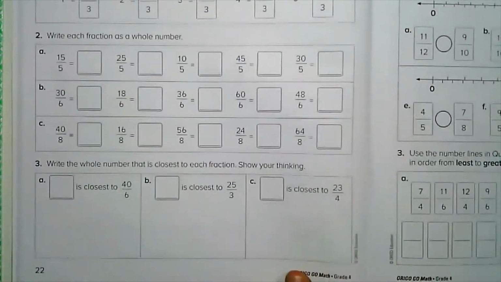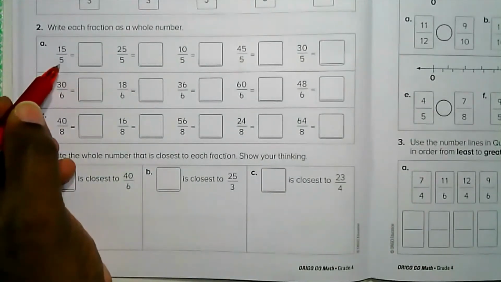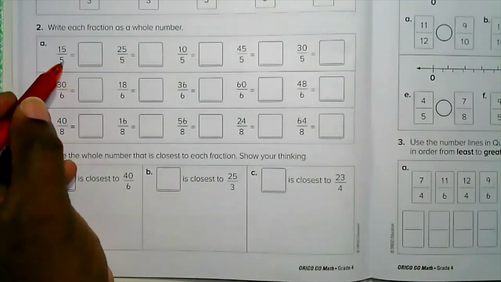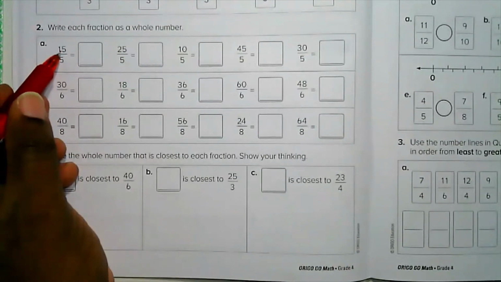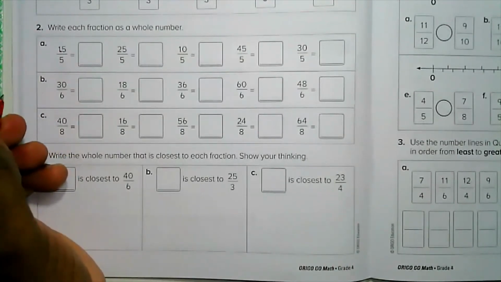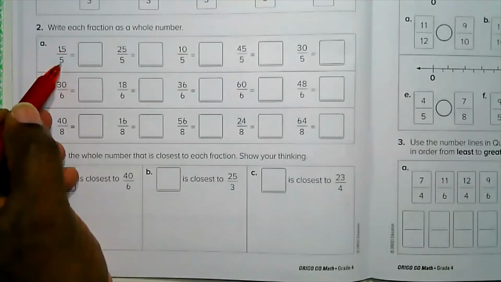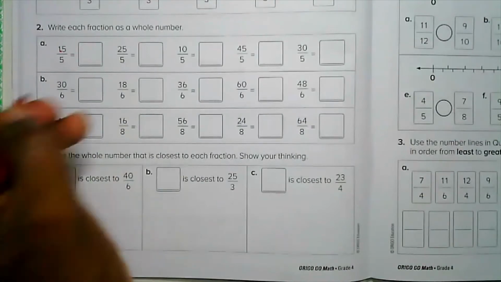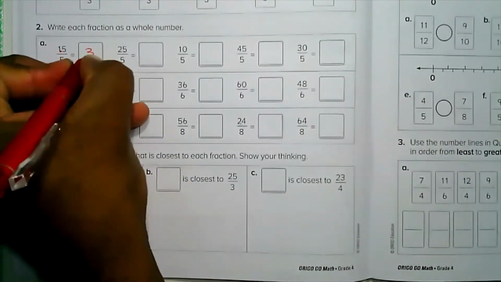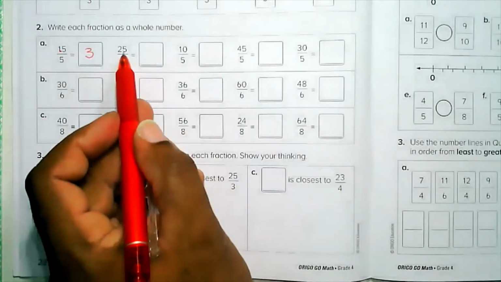Now let's go on to number 2. Write each fraction as a whole number. The denominator is 5, so we use 5 in dividing 15. How many 5s can we get in 15? Or in other words, what can be multiplied by 5 to get 15? That is 3. 5 times 3, 15. How many 5s in 25?